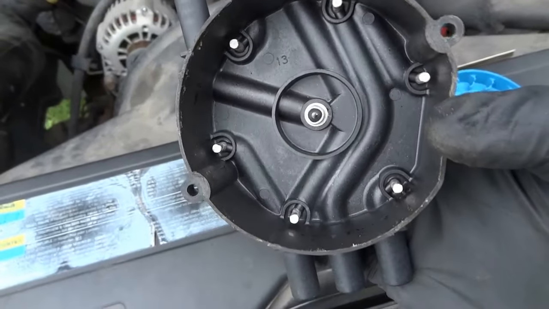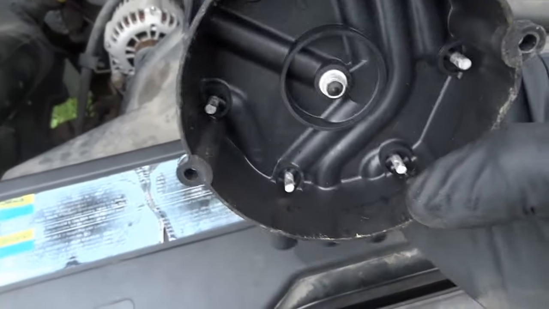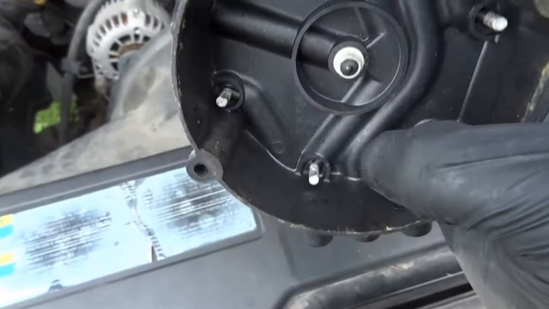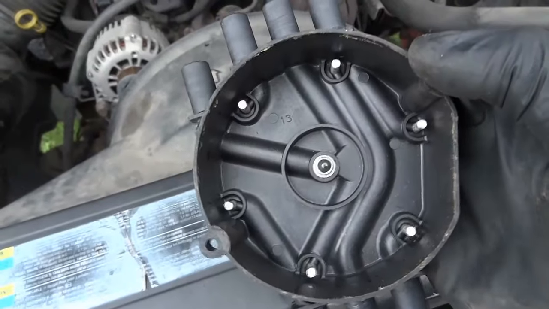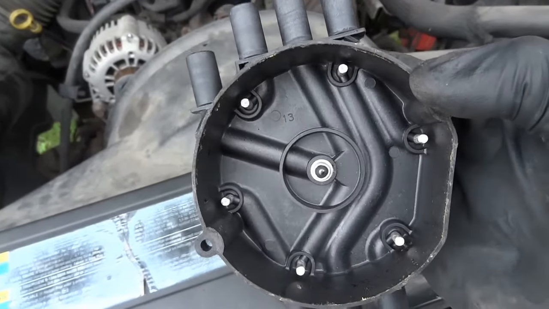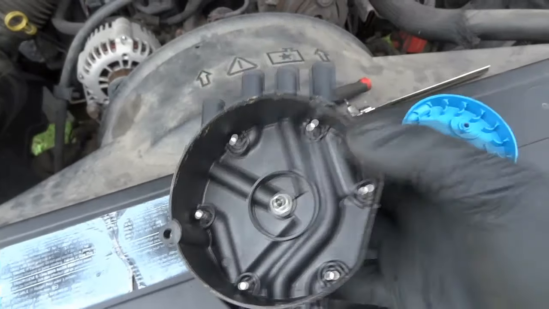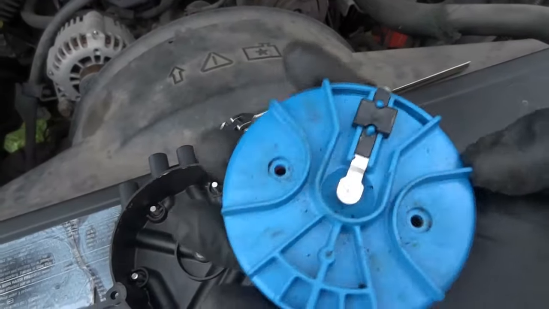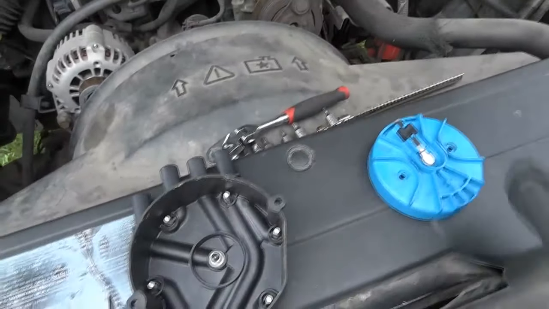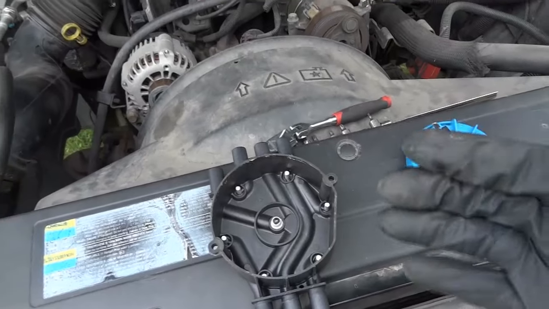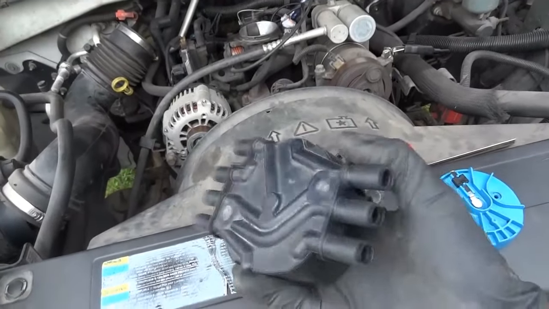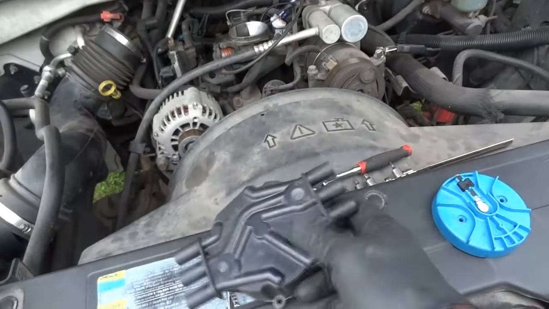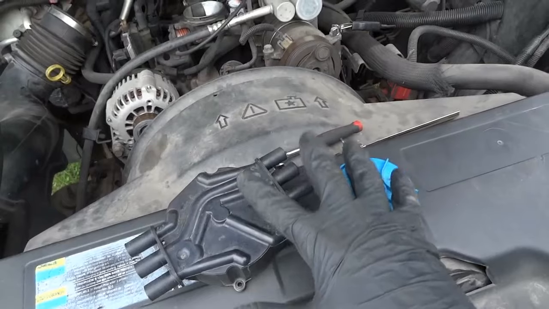I don't really see a big sign of damage on this cap besides the moisture on the side, and these terminals over here are not really clean, so this could be a problem. And the rotor itself, nothing that I can really see and show you guys, but again, if our coil is sending power to this and there's no power getting out of these towers, then the problem is most likely this guy. I don't see what else would cause this problem.